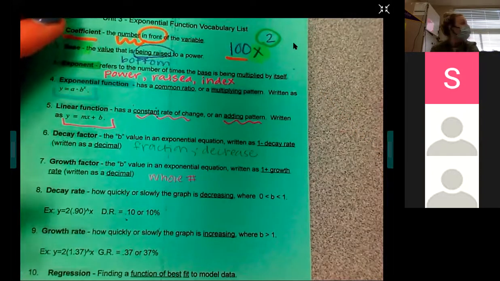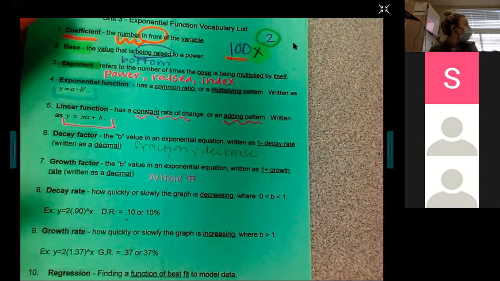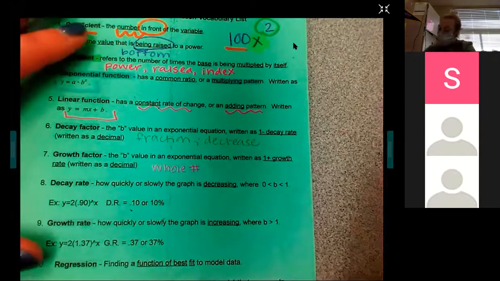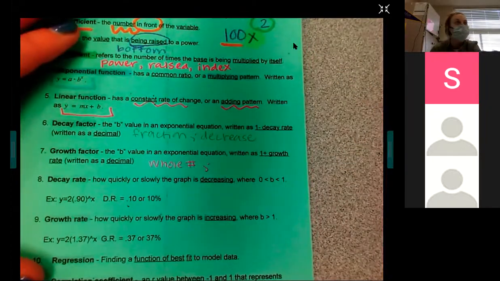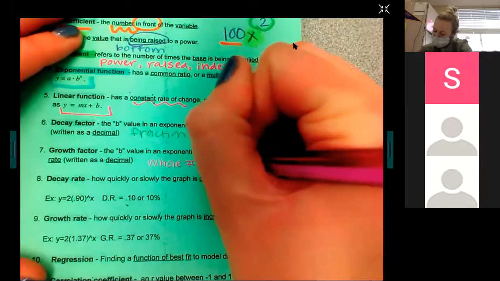It's okay, none of them should be negative. Remember we talked about how exponential functions cannot be negative? They don't ever go below 0. Just like when we did exponent rules, what kind of exponents can we not have? Negative. And this is why, because it can't ever go below 0. So it all ties together. Growth factors have to be whole numbers, and that's because if it's growing, what should it be doing? Increasing. Very good.